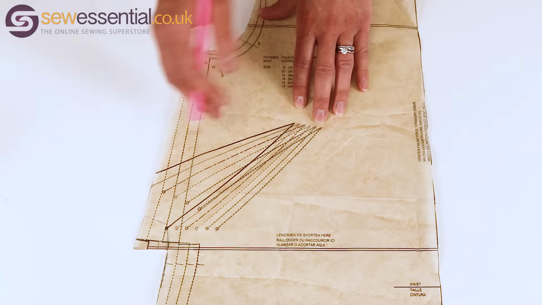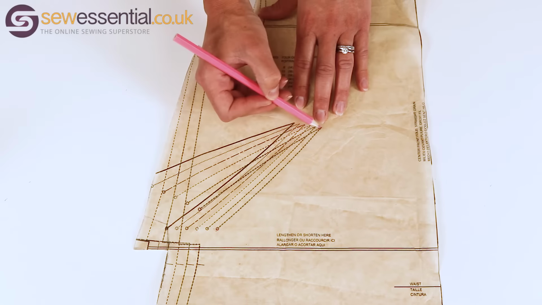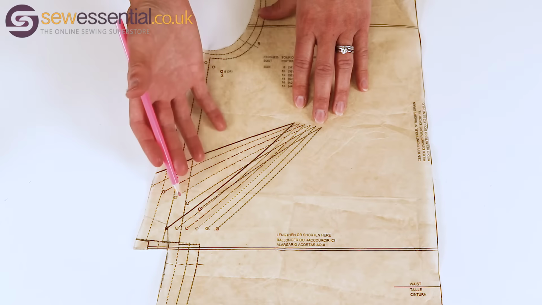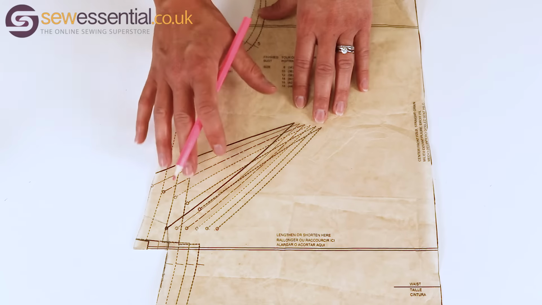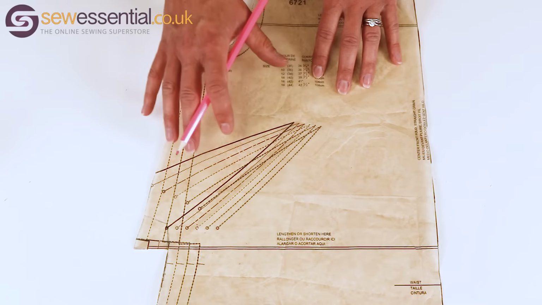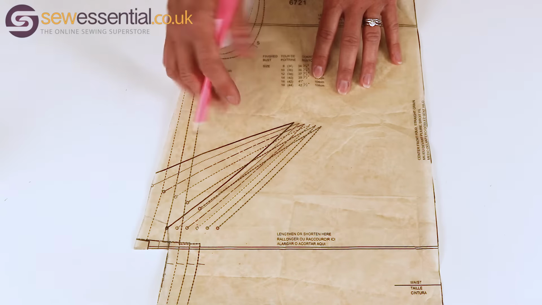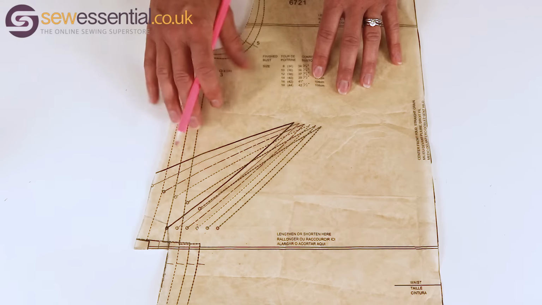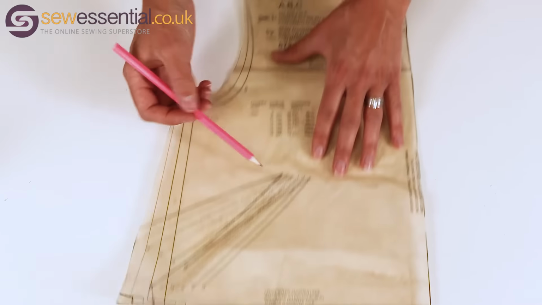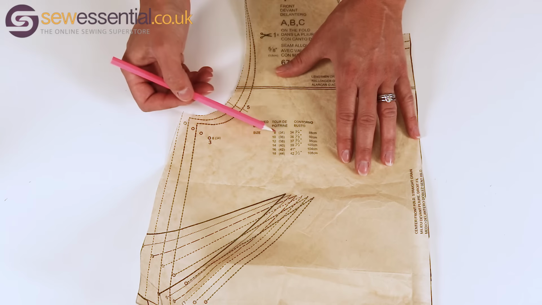Now you can do that by using tailor's tacks, which are just a little cross stitch on the fabric to indicate where those markings are, or you could use tailor's chalk or a marking pen. You just need to think about your fabric and whether a marker pen is suitable or tailor's chalk is suitable. You might not want to run the risk of marking your fabric, and you might decide to use a tailor's tack instead.